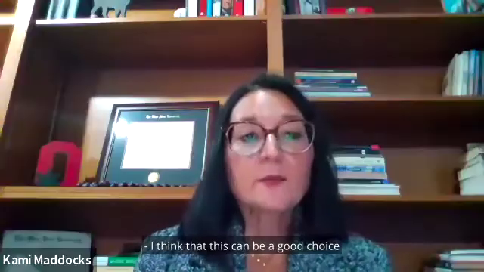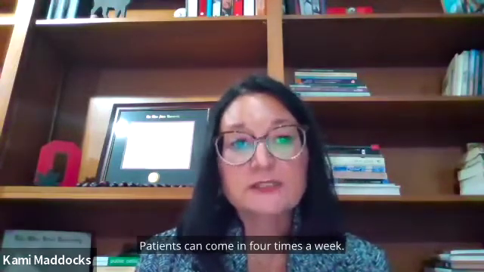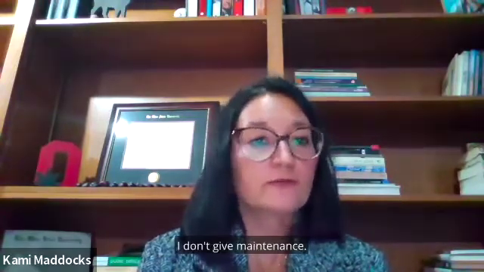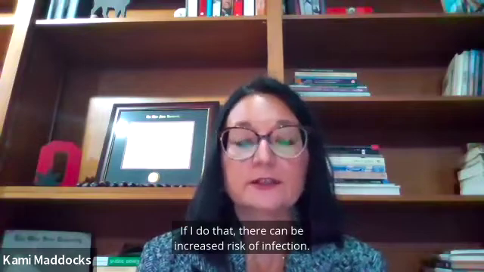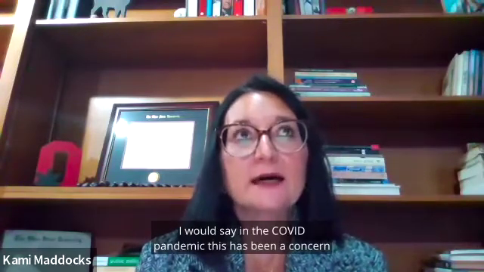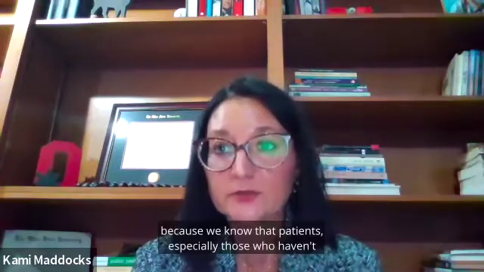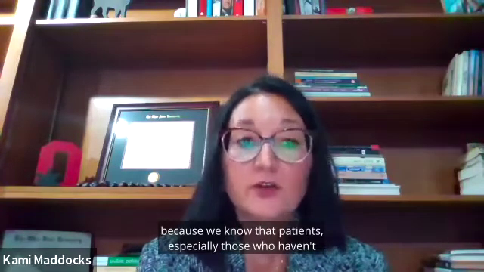I think that this can be a good choice. If you give just 4 weekly doses, patients can come in 4 times a week. I don't give maintenance. If I do that, there can be increased risk of infection. I would say that in the COVID pandemic, this has been a concern because we know that patients, especially those who haven't been vaccinated prior to this, can have increased complications of COVID.